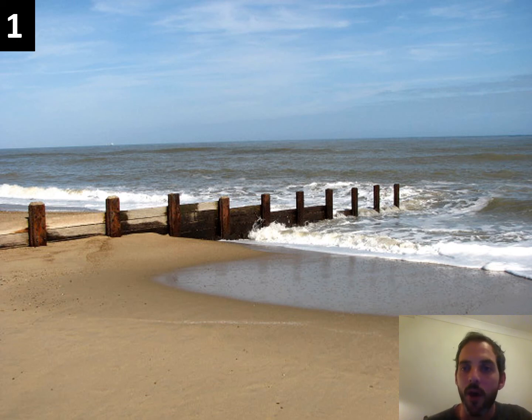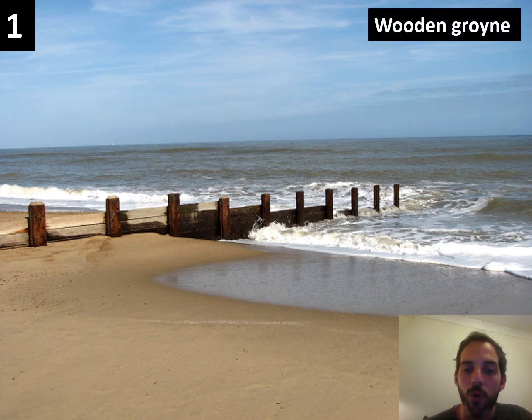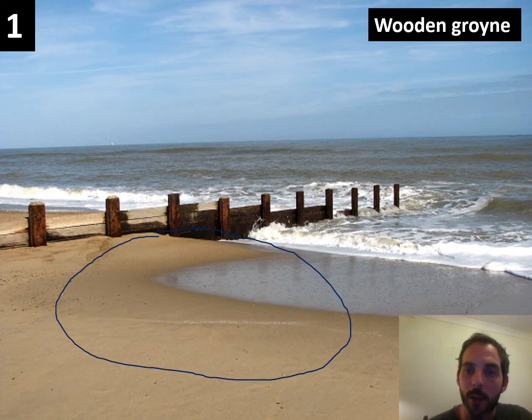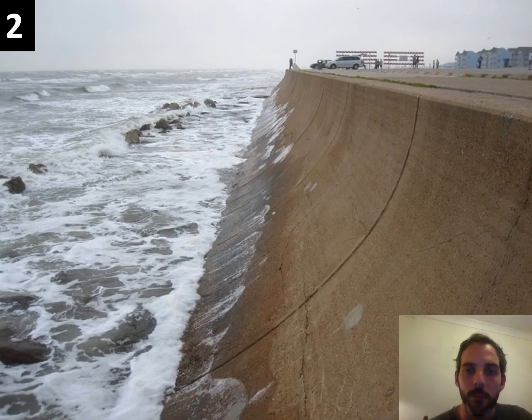Okay, time is up. This first one was a wooden groyne. Notice on this picture how much the beach has been built up here, and what's happening is the waves are breaking there instead of all the way up here. Next one, number 2. 10 seconds starts in 3, 2, 1, go.